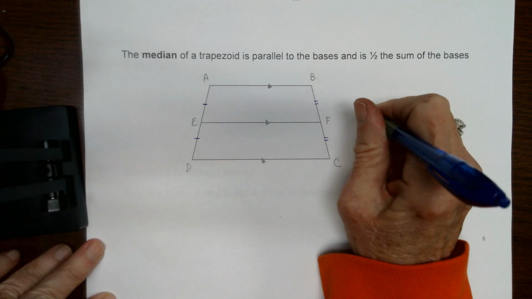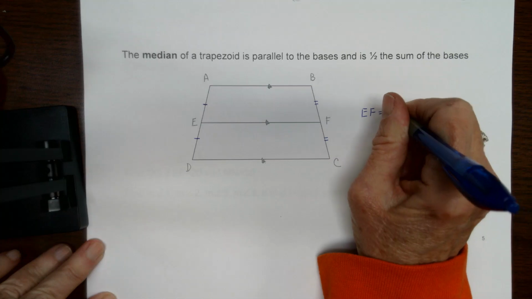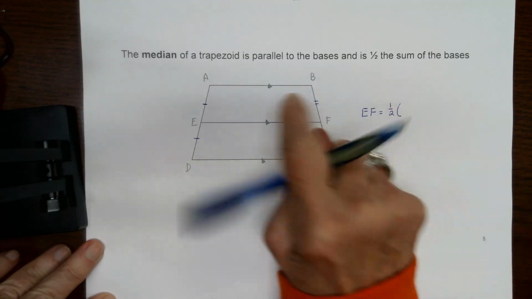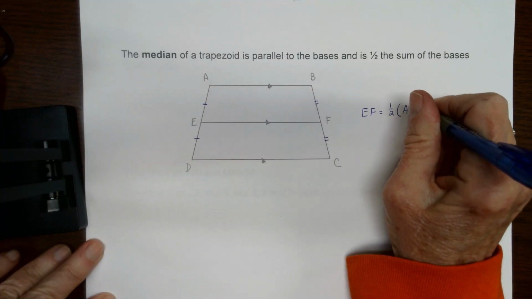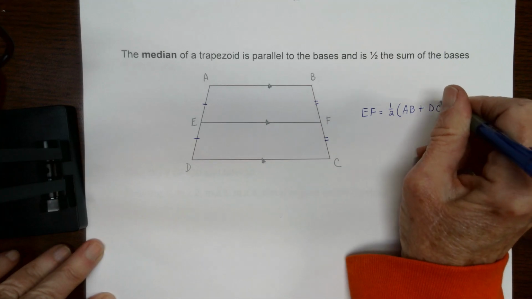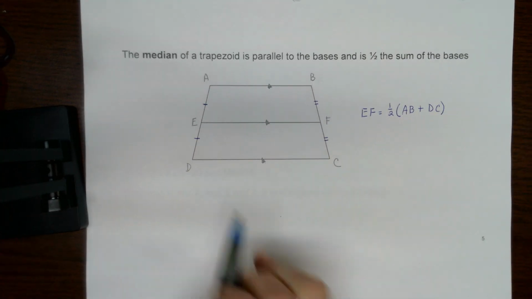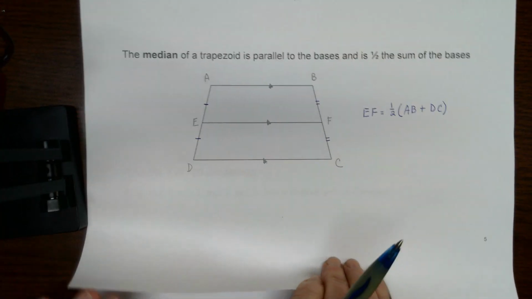That being the case, the measurement of EF, which is the median, is 1/2 of the sum of the two bases. So 1/2 the measurement from A to B plus the measurement D to C. Okay, so the median is 1/2 of the measure of the two bases.